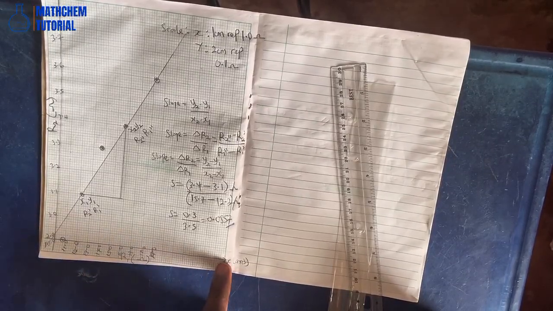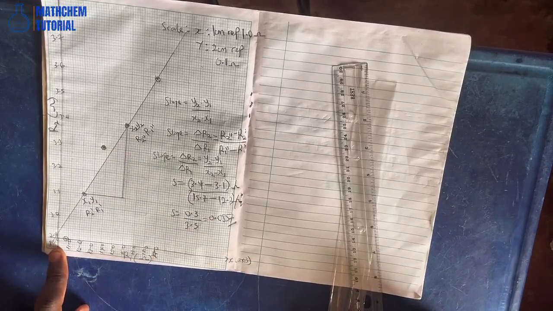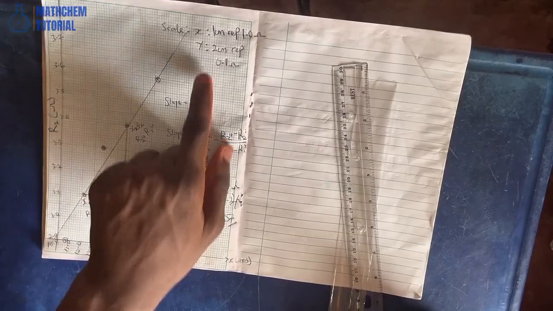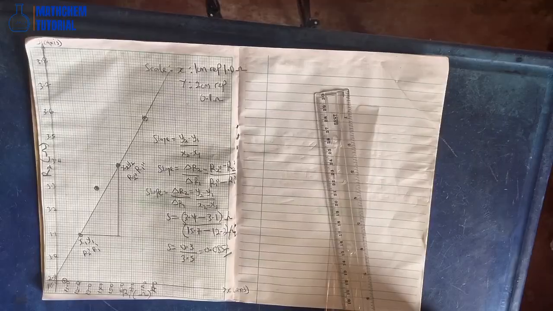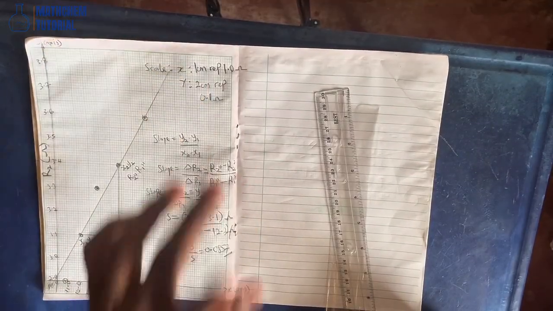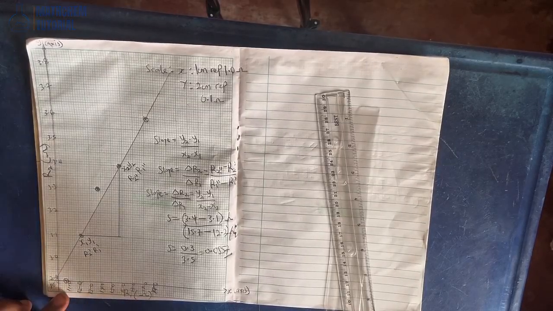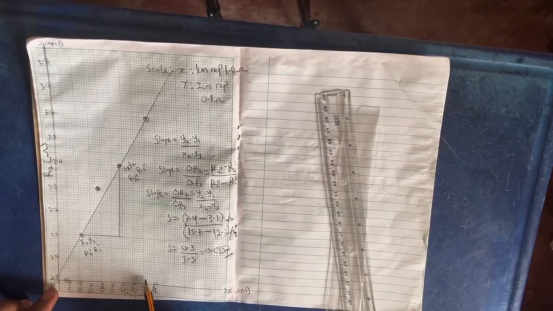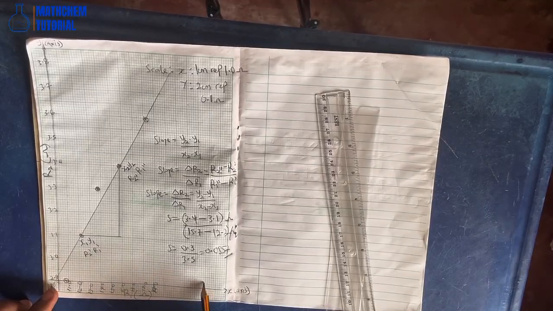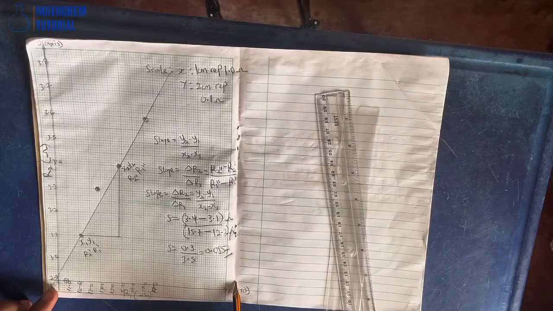If you can extend it to this place and rule your 19 point, taking the scale of your x-axis as 1 centimeter representing 1.0 unit, the best thing to do is let 2 centimeter represent 1 unit, 1 unit of ohms. Meaning that from here, if it's 10 here, here should be 11, 12, 13, 14, 15, 16, 17, 18. But we needed 18.2. That's where the issue comes in.